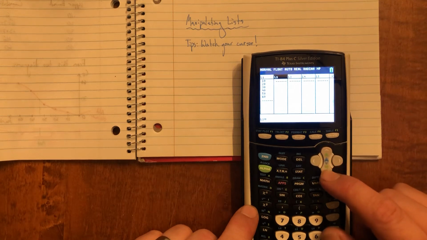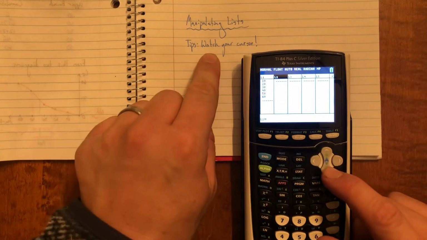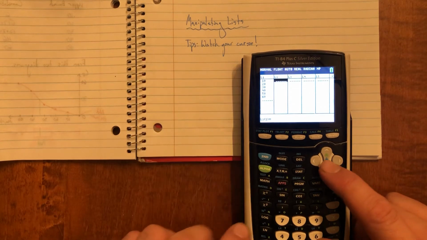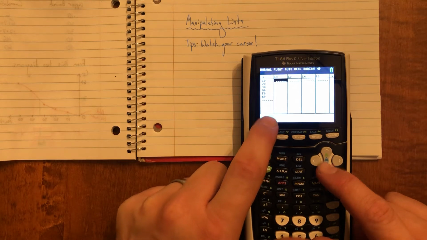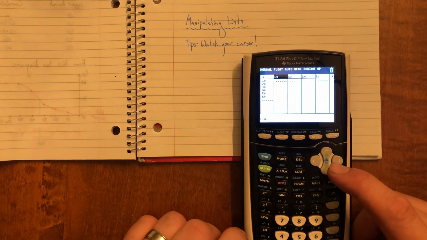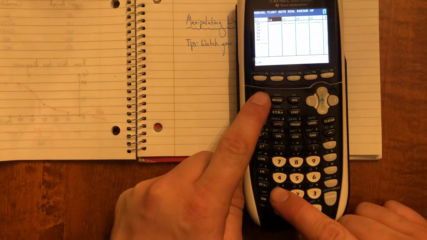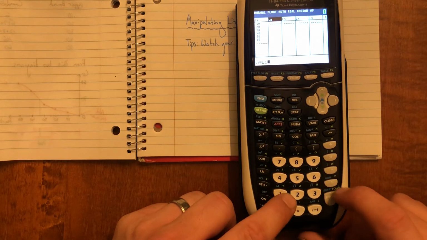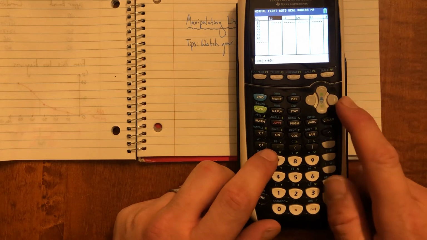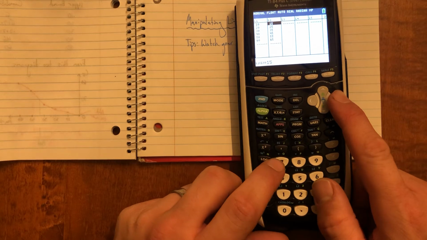So suppose I wanted to add 5 to every single one of these. Well, I go up actually to the header, and that's why the tip says watch your cursor. Rather than typing down here, because notice that brings up L2 element 1, I'm going to go up top here where it'll bring up L2. Now in L2, I'm going to type second function L1, so to bring up L1, and I'm going to add 5 to each. So just L1 plus 5, and it adds 5 to every element in L2.